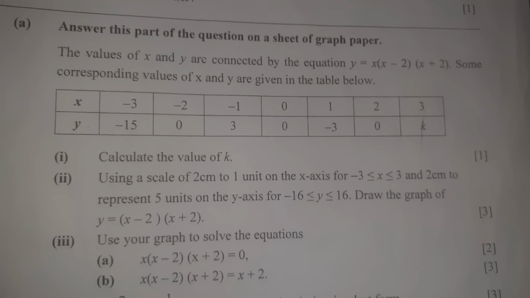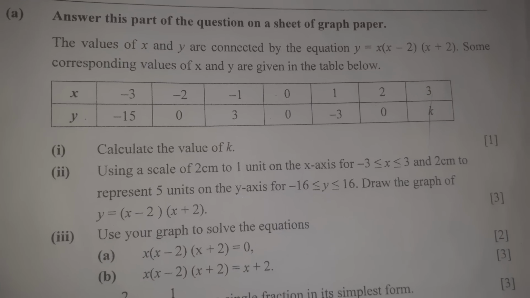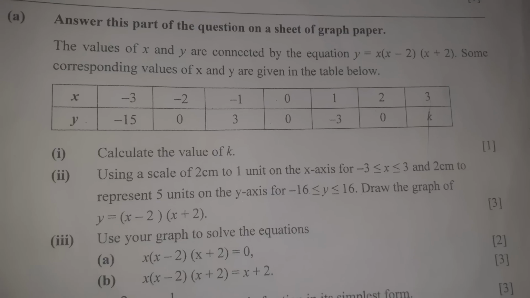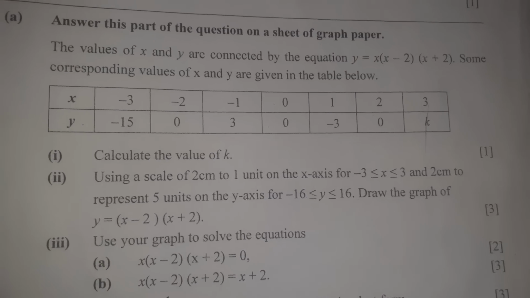Okay, so let's do this question. Let's do this question here. Okay. This one has, okay. Thank you very much.